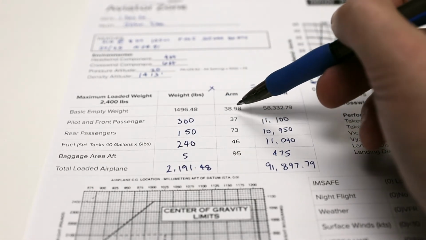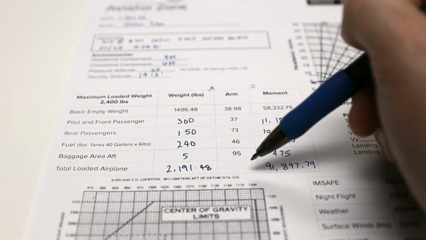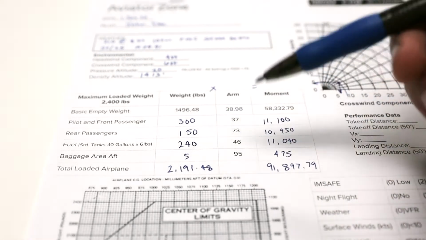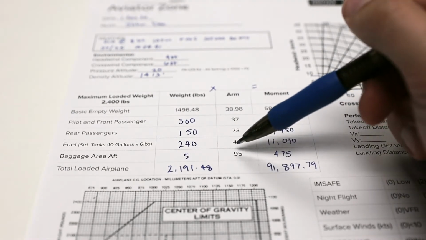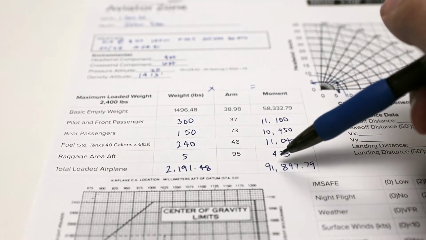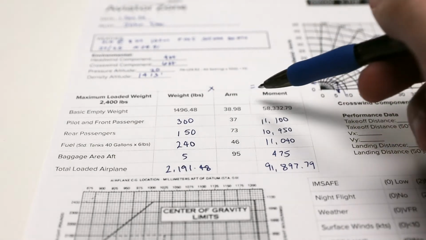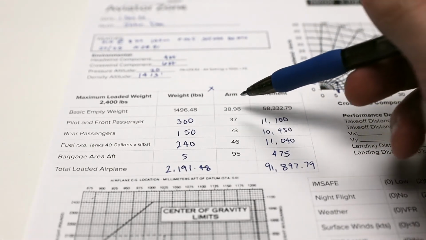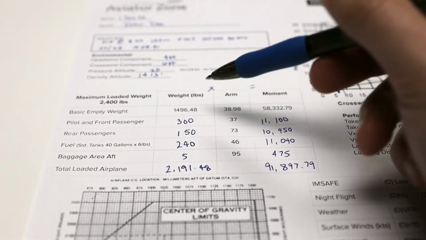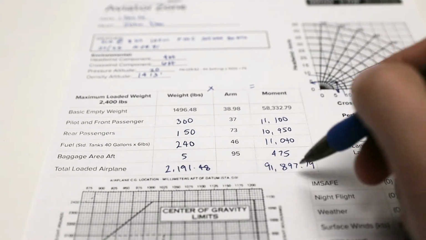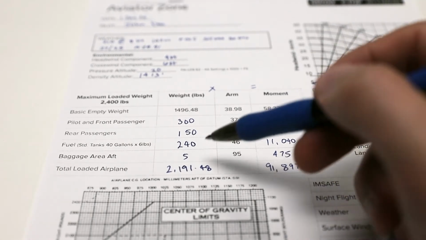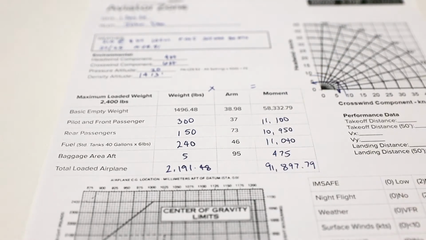And another common mistake is people add all the arms and then put the answer here and say that's the arm. Well, that's not the arm. Now we have to use algebra to find the arm. If weight times arm equals moment, to change the math around and find arm, arm equals moment divided by the weight. So we're going to divide this number by the weight.